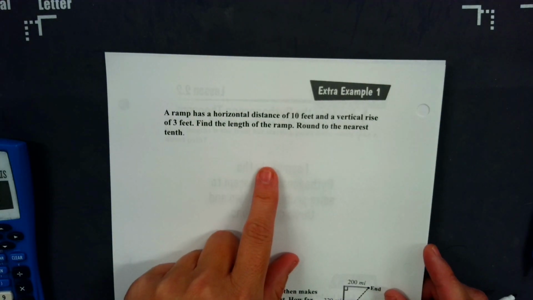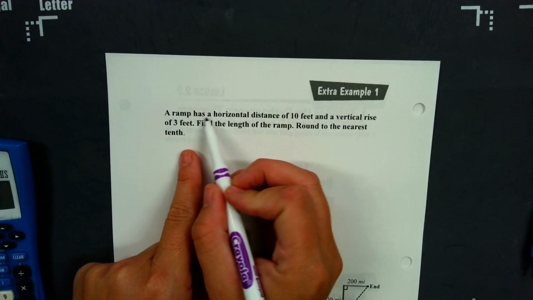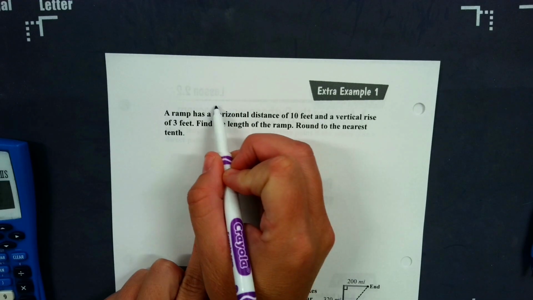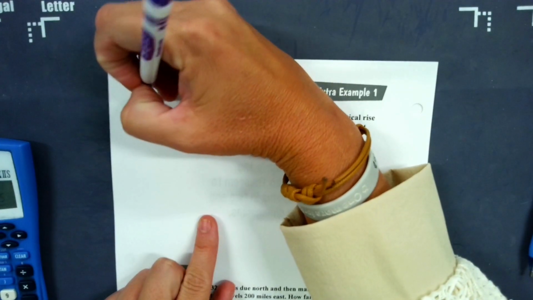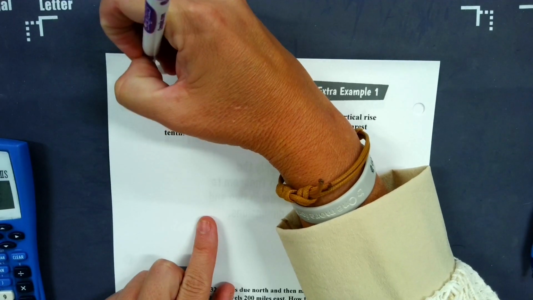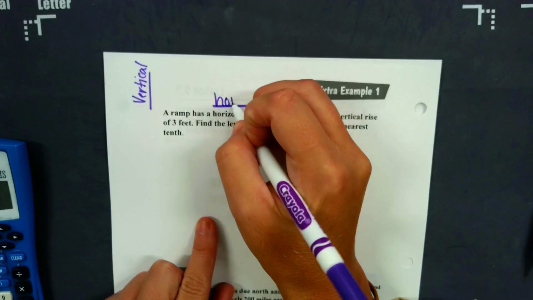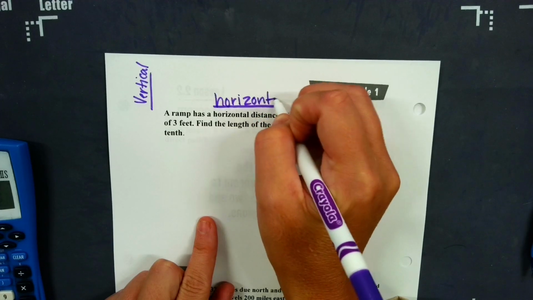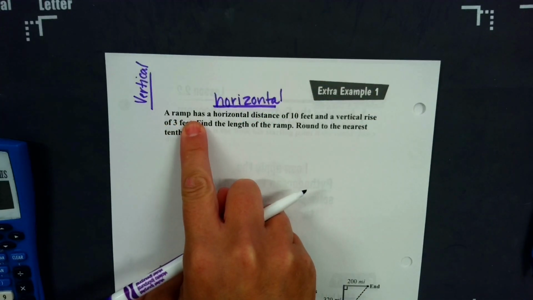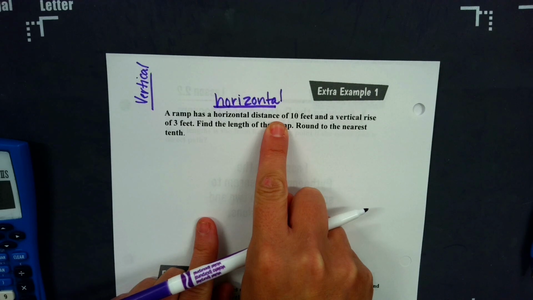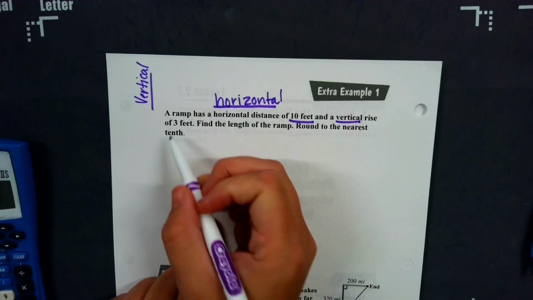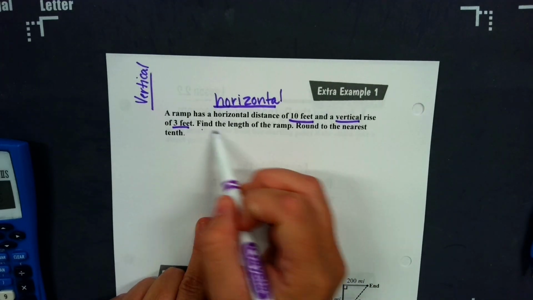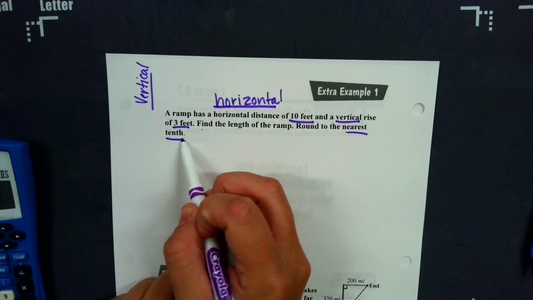All right, yours is very similar. I told you not all the time are they going to give you a picture. A ramp has a horizontal distance. I will say horizontal is this way. Vertical is this way. This is horizontal. So, a ramp has a horizontal distance of 10 feet and a vertical rise of 3 feet. Find the length of the ramp, round to the nearest tenth.